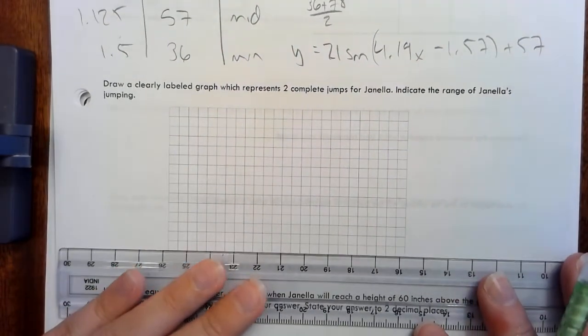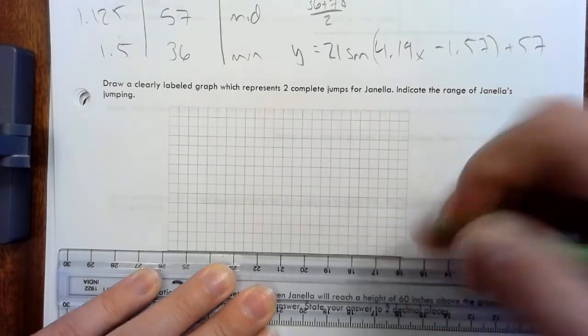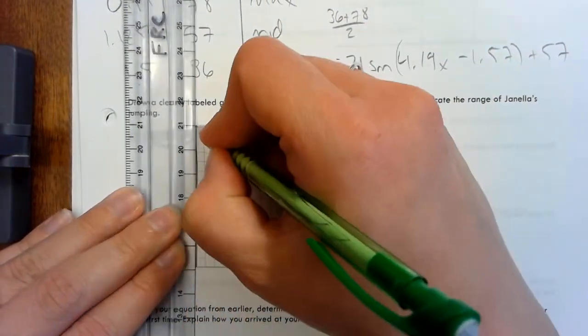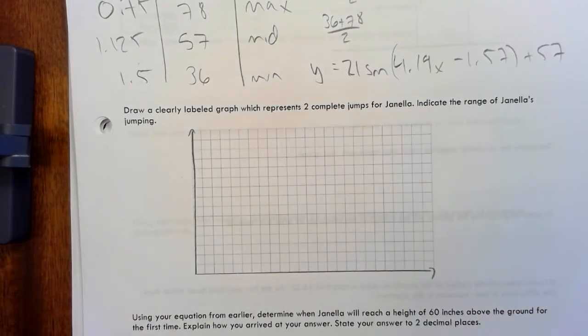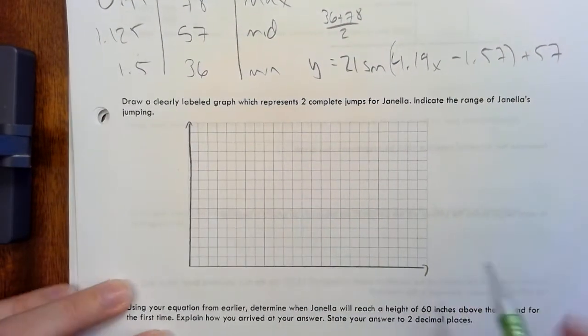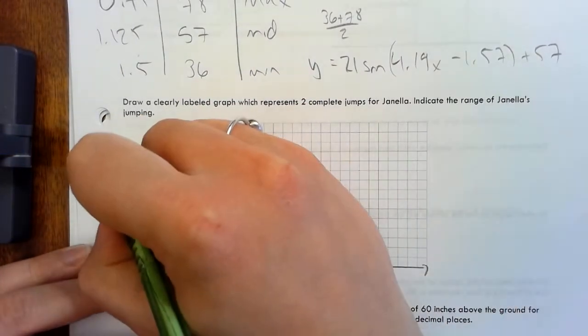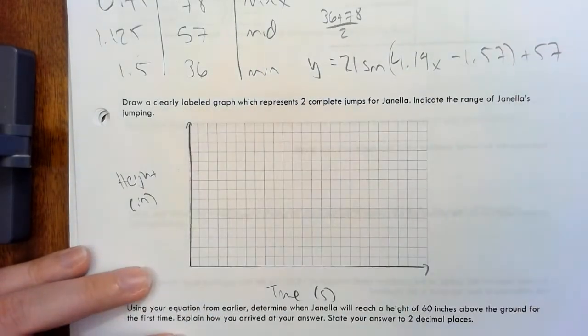I'm going to add some lines on this. I know I'm not going to be going into the negative distance. I'm not going to be going negative time, so I'm just going to focus on quadrant 1 here. Whoops, kind of missed. All right. Along my x is time. It is in seconds. Along my y is height, in inches.